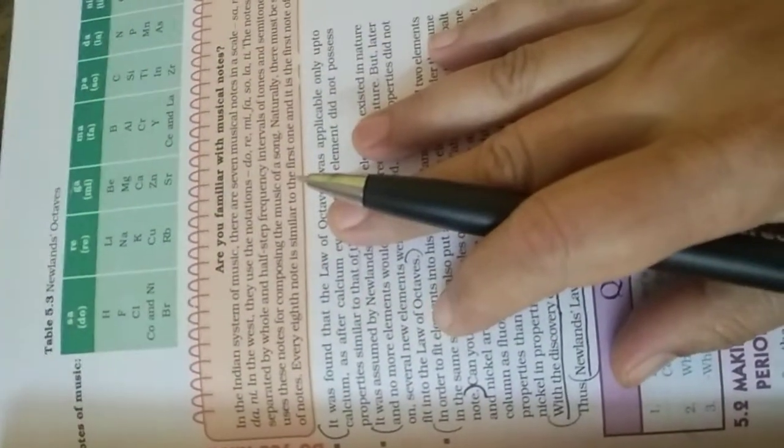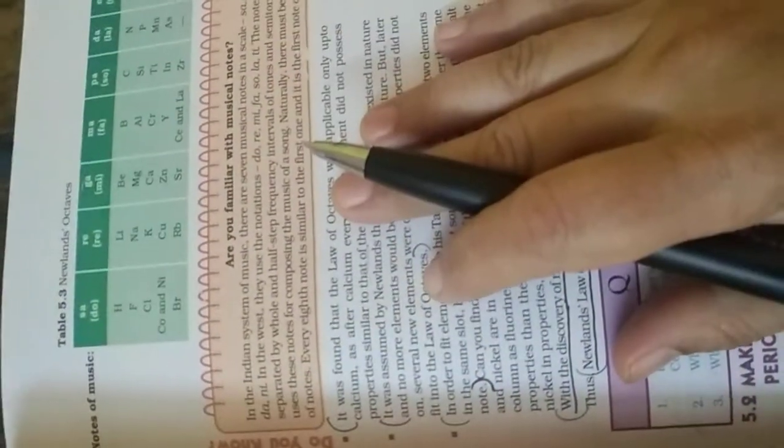Again, with the discovery of noble gases, the law of octaves became irrelevant. This is another drawback, which I have already marked here. Dear students, always underline the important points in your textbook. You have to highlight the important points and important definitions, and while revising your lesson, it will be very helpful for you.